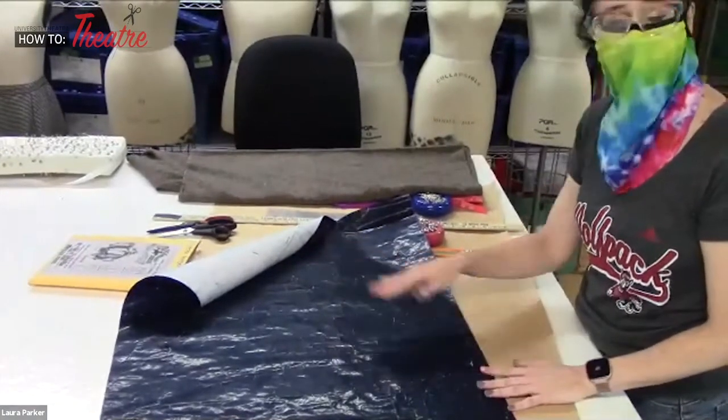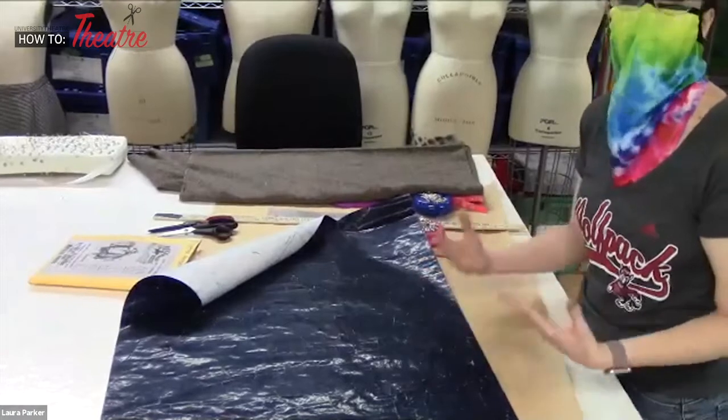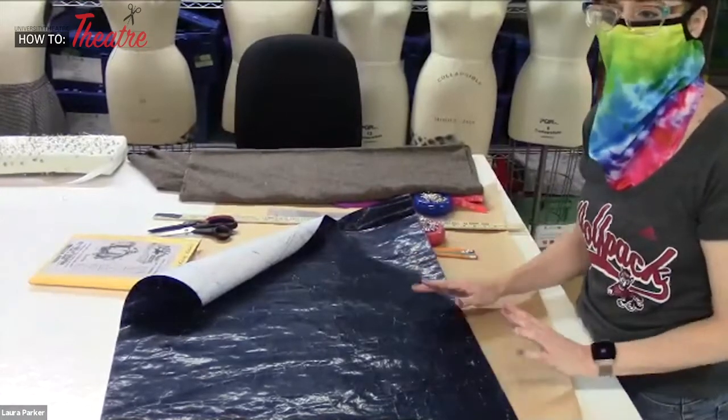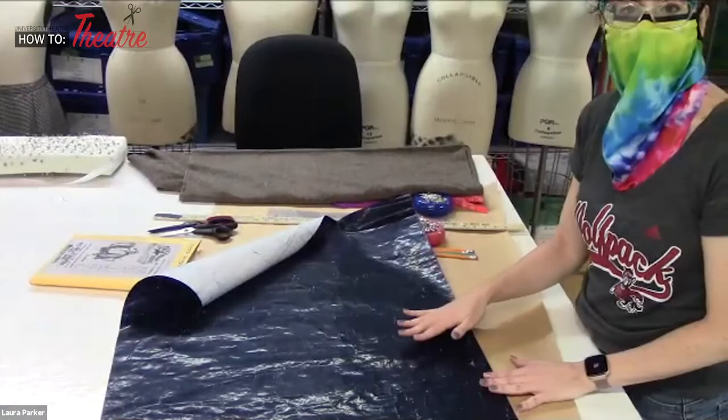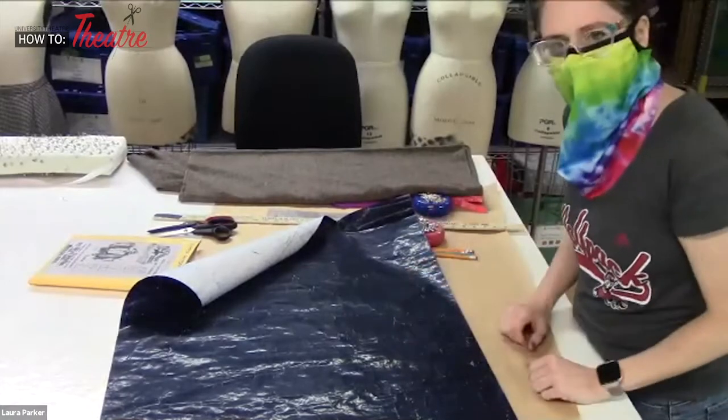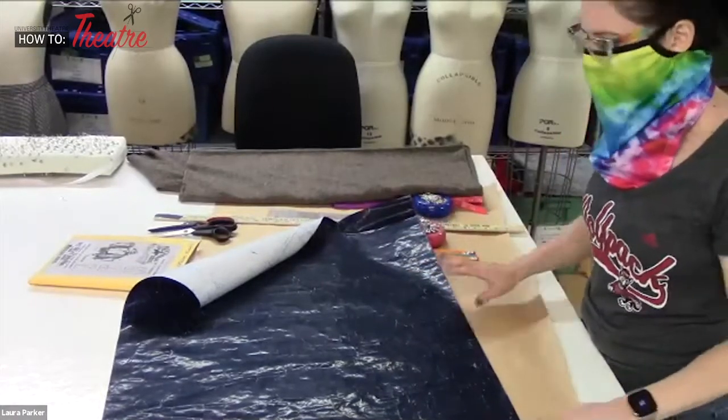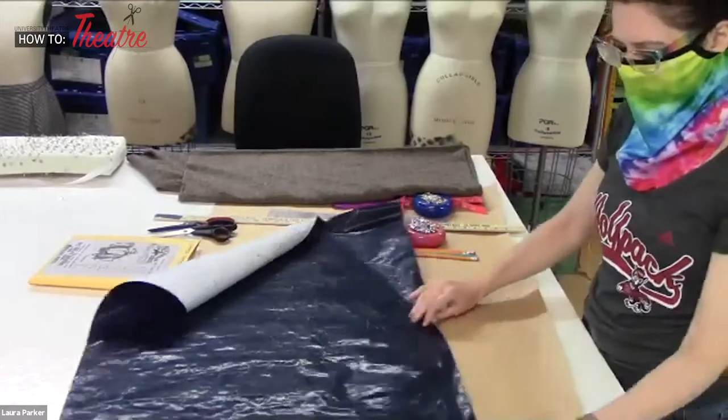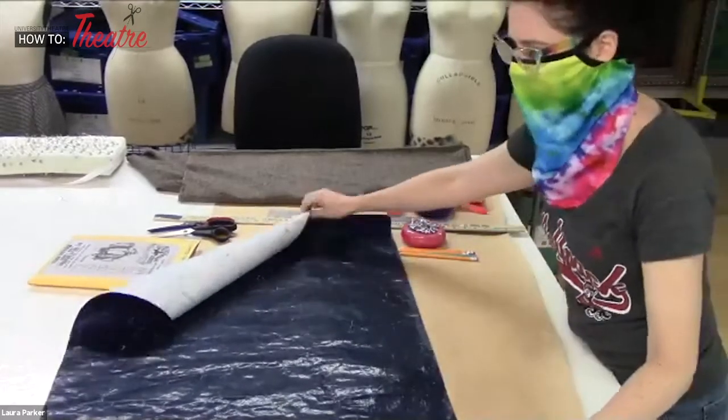Sometimes it'll wash straight out of the fabric, sometimes it won't. So you want to make sure that you're doing a test as well to ensure that the pattern markings go away or don't go away as you see fit. But for transferring our patterns, we typically just use this dark blue.